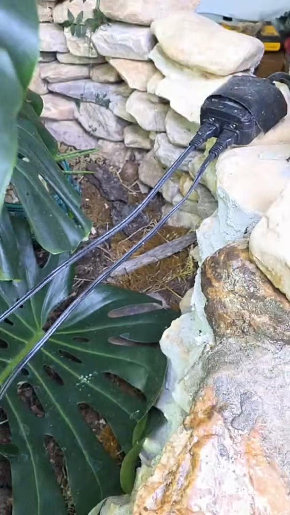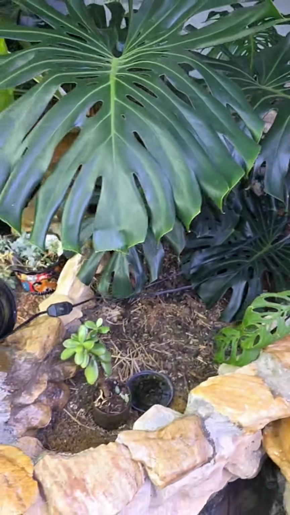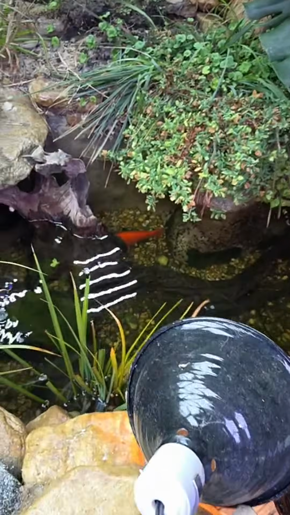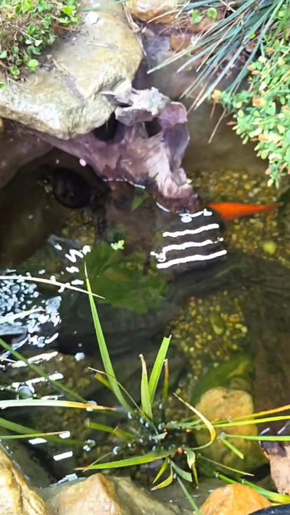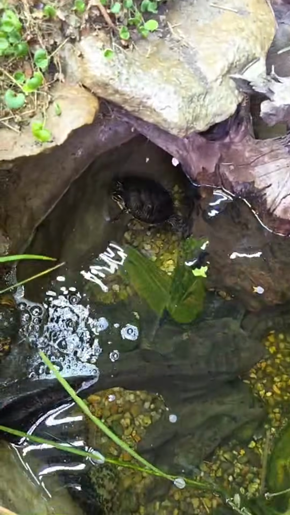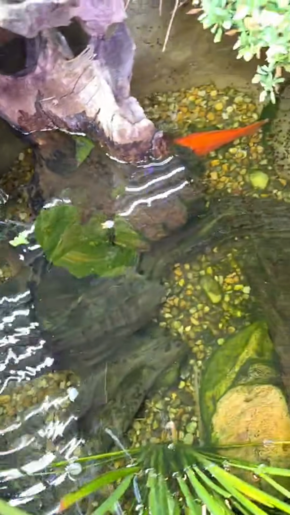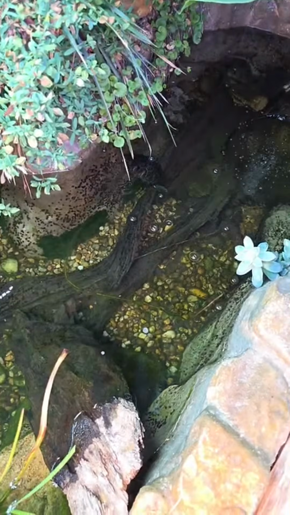Trying to get out of here. Scoping out his boundaries. All animals would do that, wouldn't you? Scope out your boundaries, explore a little bit. What's up, Scoot? Cooter's over there.